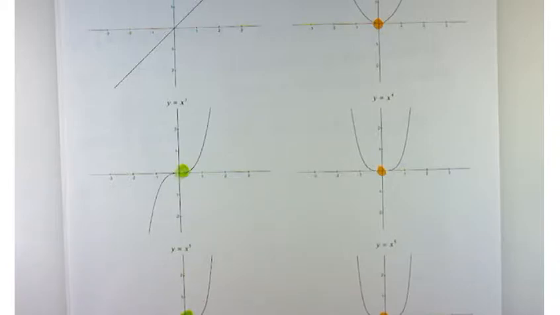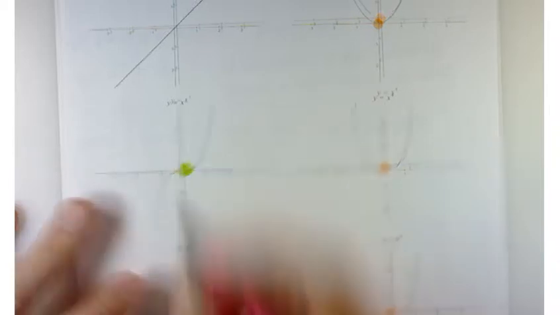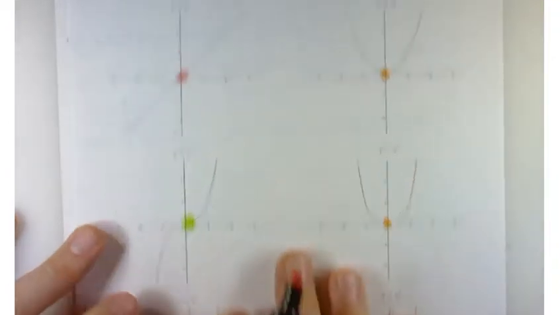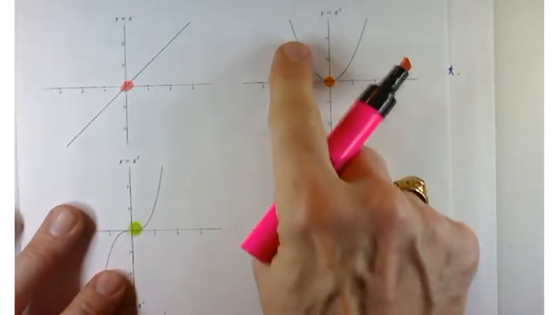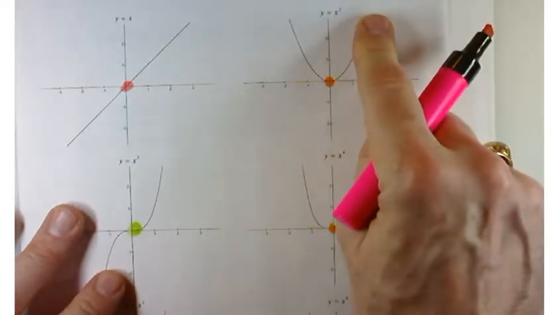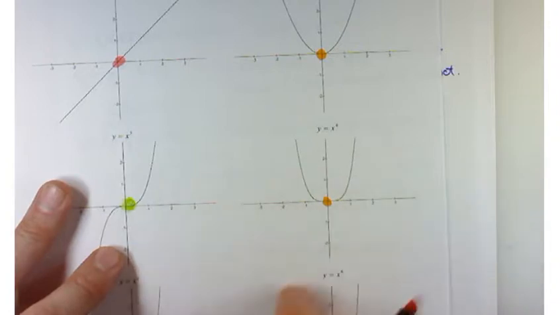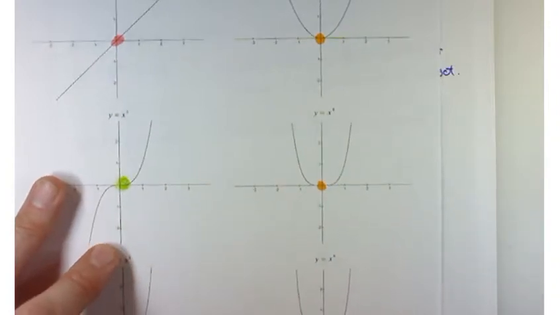If you actually had multiplicity of 1, then you get something like this. Your graph's going to pass straight through the axis. Whereas if you have something like this, an even multiplicity, what's happening to the graph when it touches the x-axis? Does anyone come up with a nice word for that?